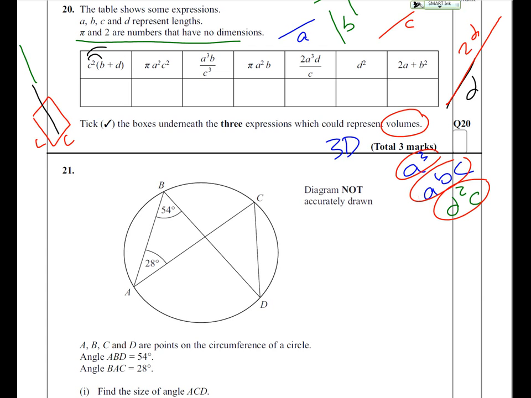If you want to think of the algebra, C squared B plus C squared D, they're both volumes. That's volume plus a volume, yeah. This one is verging into 4D. This one is going to be just 1D because we're dividing by dimensions, which scales it back down.